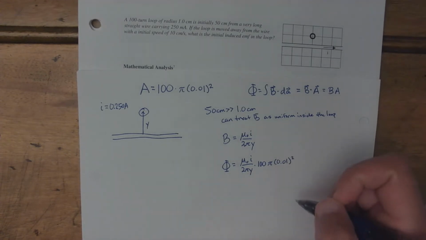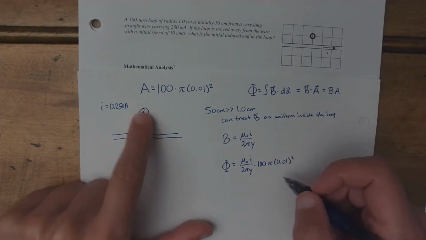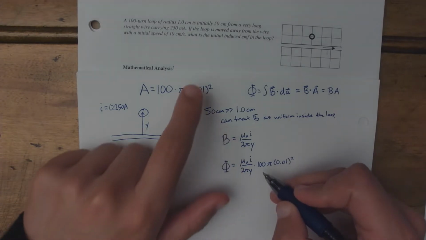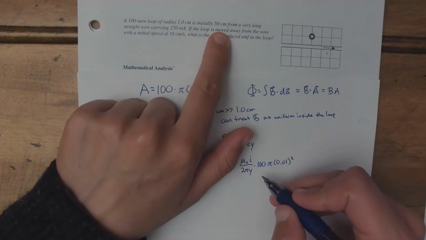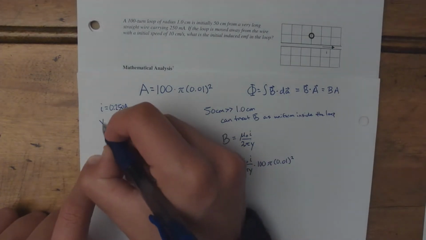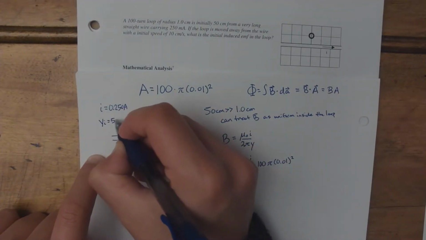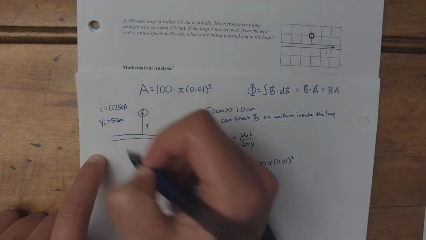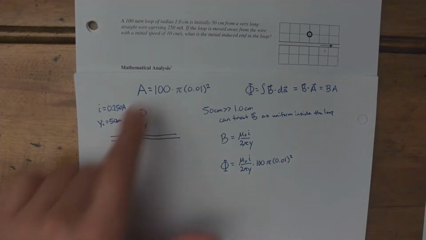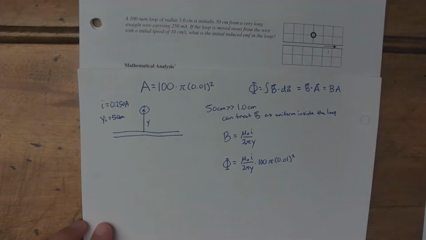Okay, so now we have our flux. The loop is moving away, so the distance that we have here, the y, is going to change as the loop moves away. So we don't want to plug in the 50 centimeters because that's just the initial value for y. So we can say y initial is equal to 50 centimeters. But that distance is going to change as we move the loop away from the wire.